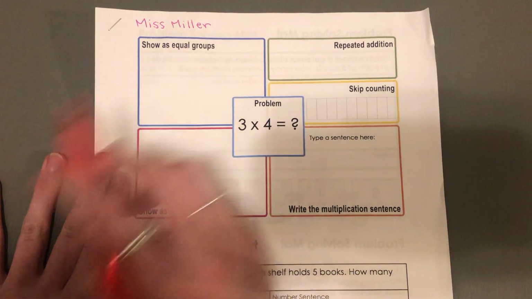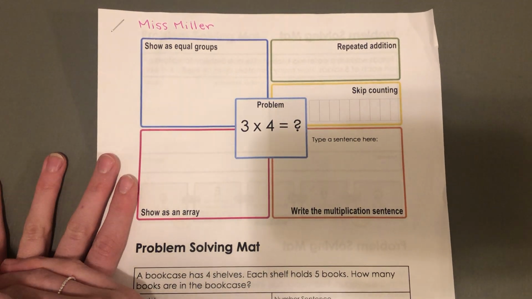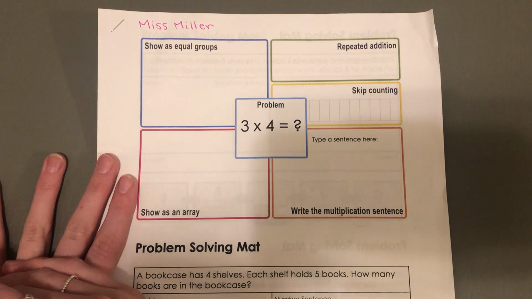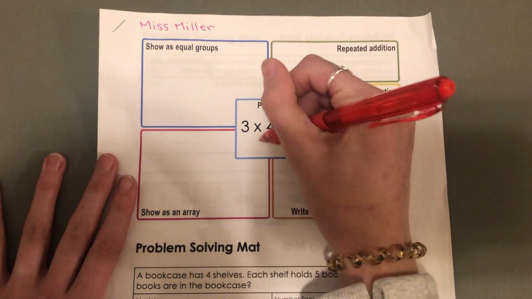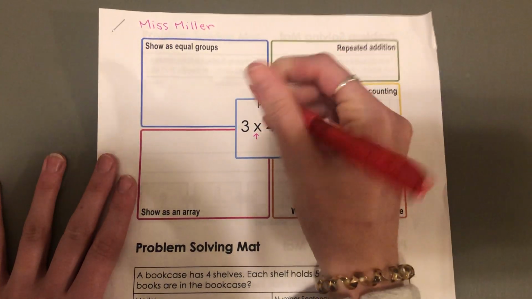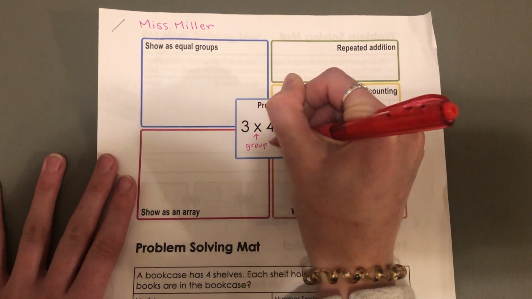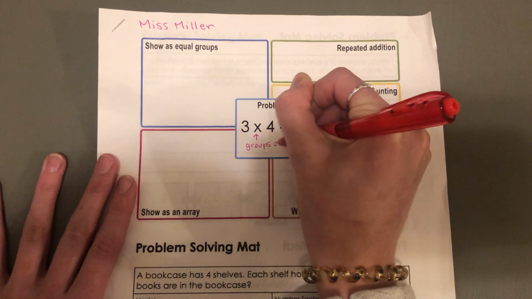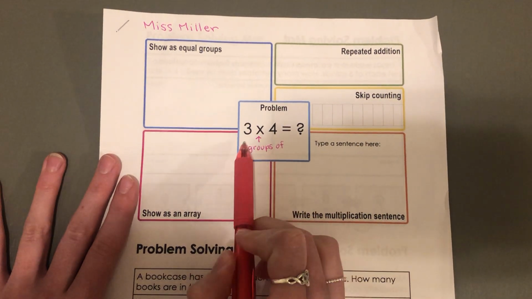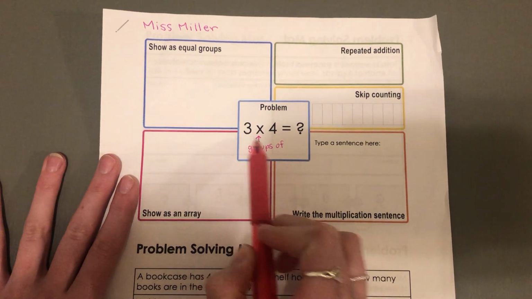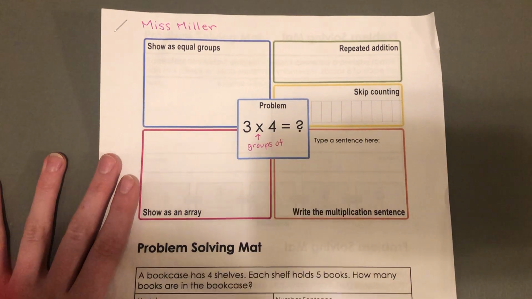So let's start off in the top left-hand corner. Show equal groups. So this multiplication equation can also mean groups of. Okay, so I'm just going to write that in there. And now I can read this multiplication equation as 3 groups of 4.